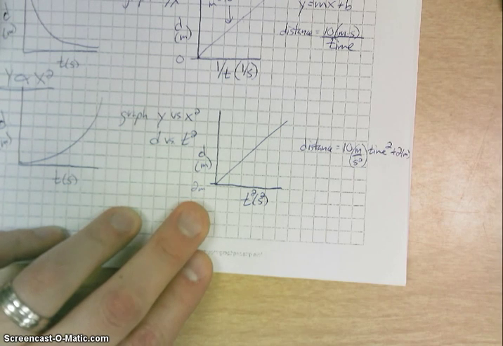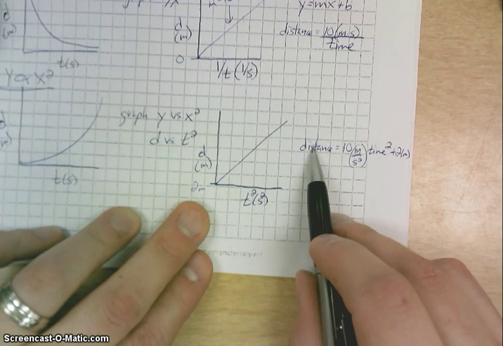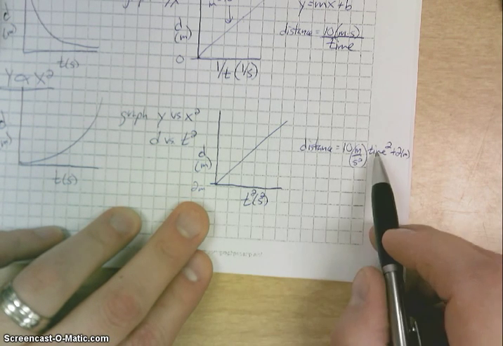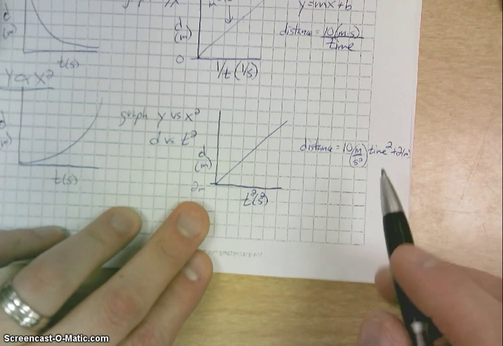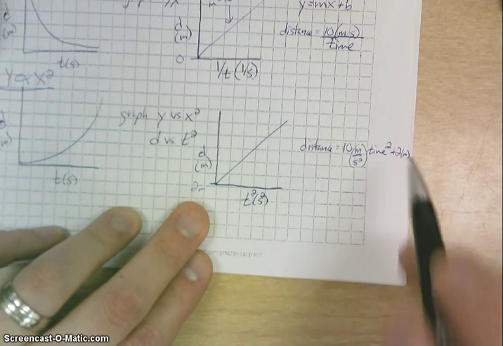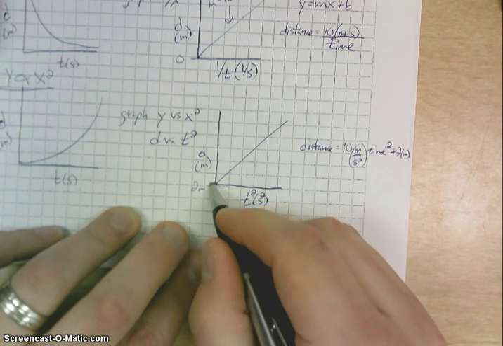Sorry, I ran out of space there. But all I'm doing is using y equals mx plus b: m is the slope, x is the x variable, and b is whatever our y-intercept is.